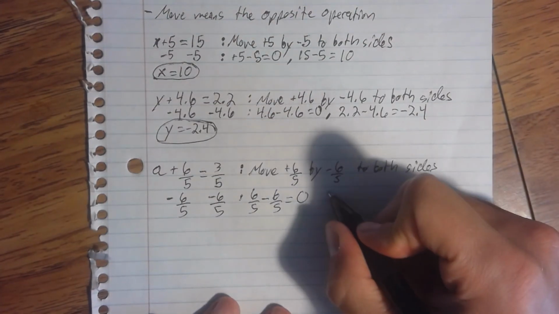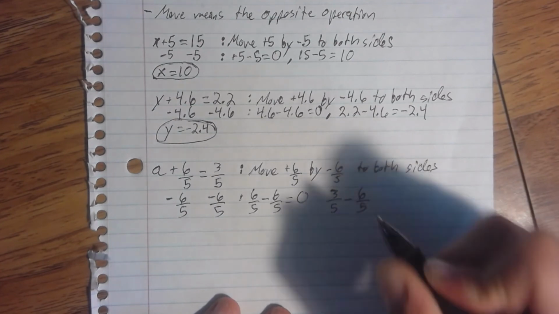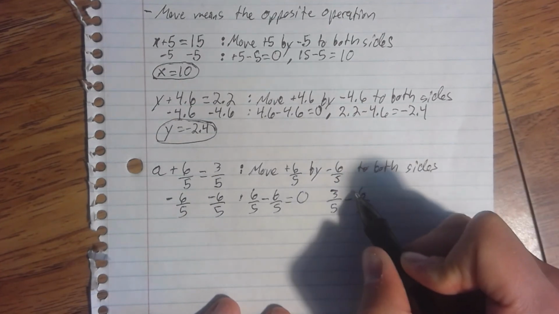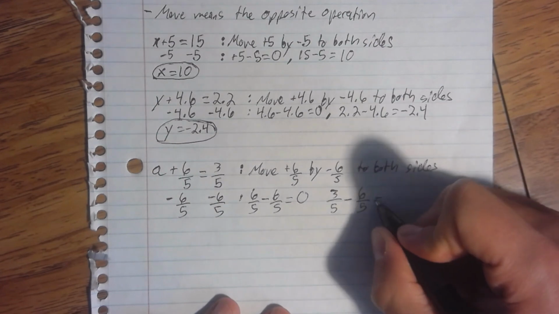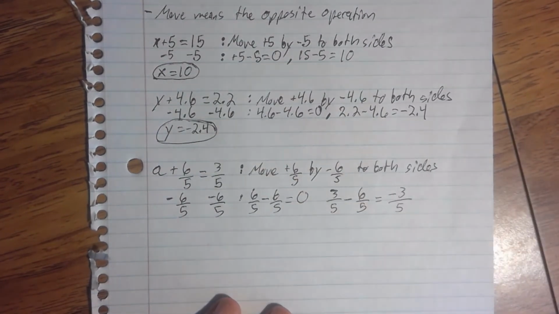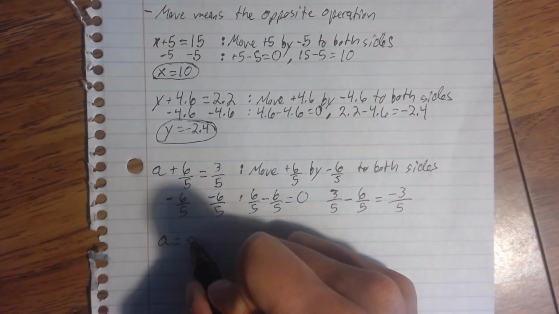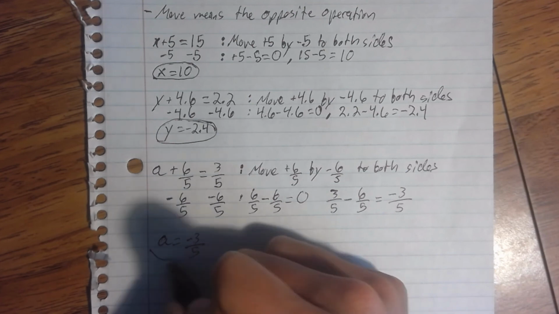And then 3 divided by 5 minus 6 divided by 5, we're just going across the top. 3 minus 6 is negative 3. The 5 stays the same. So we wind up with just a equals negative 3 divided by 5 as our final answer.